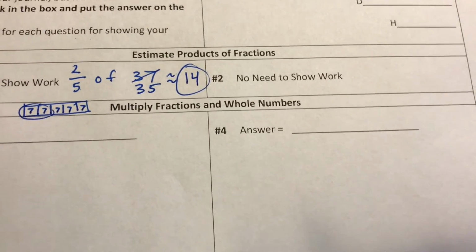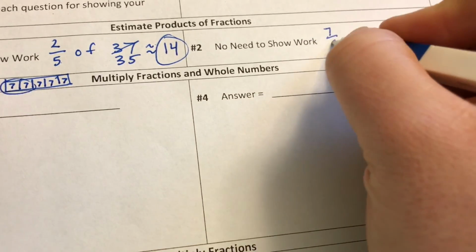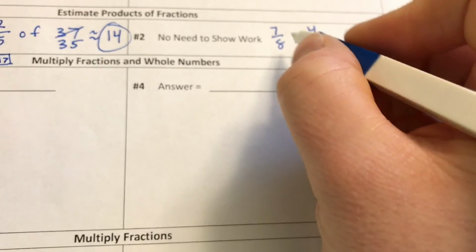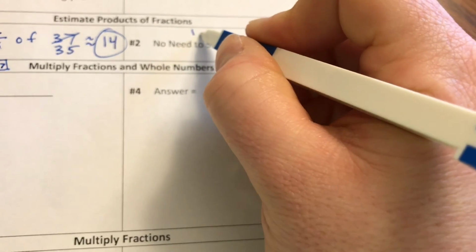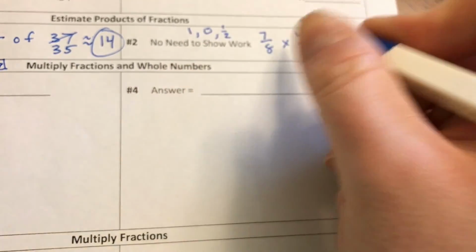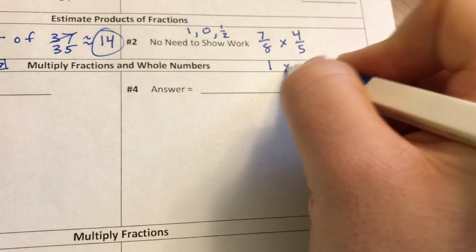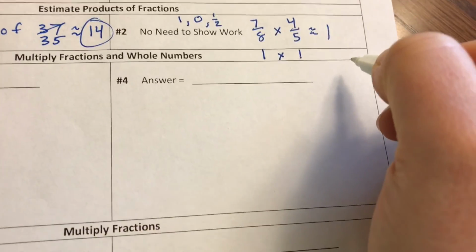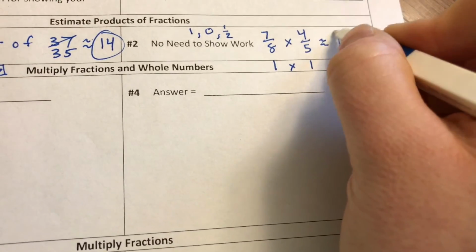Now, number 2 was estimate 7/8 times 4/5. So you estimate by rounding to the nearest number: 0, 1/2, or 1. 7/8 is almost 1. 4/5 is almost 1. 1 times 1 is 1. So the answer there is 1.